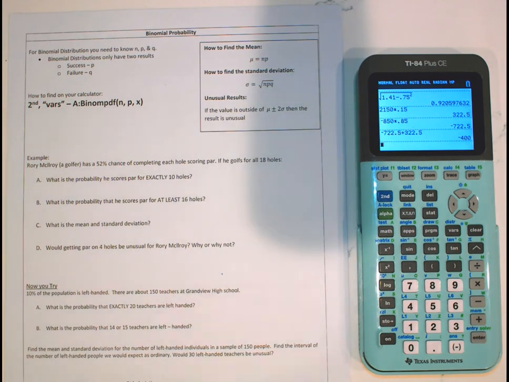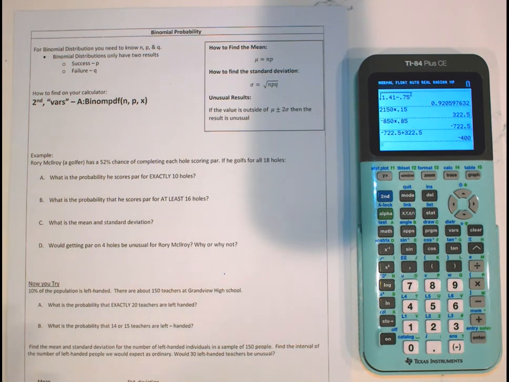So for our binomial probability, remember there were only 2 outcomes that can come out of binomial probability, success or failure. In our probability distribution, we could have as many outcomes as we wanted, right? We could have 0, 1, 2, 3, all the way for as long as we want. This one, there's only 2 options. You either did it or you didn't.